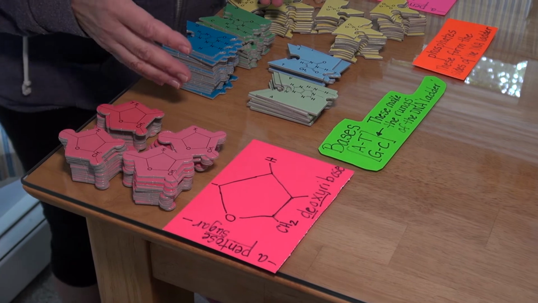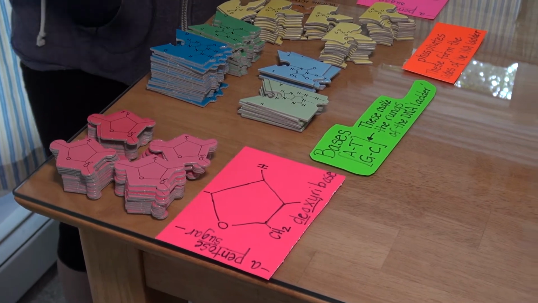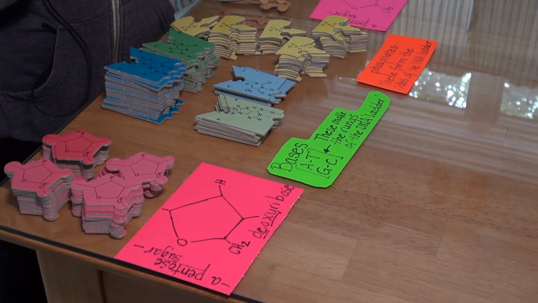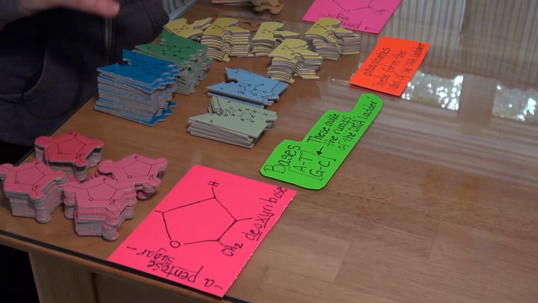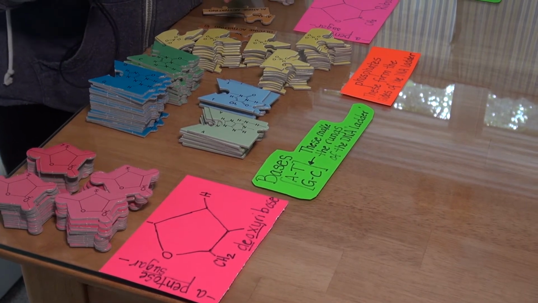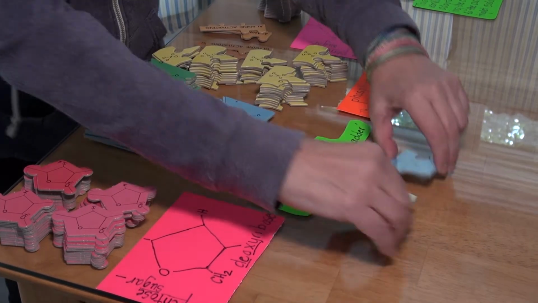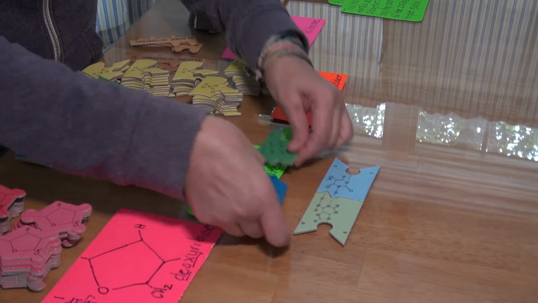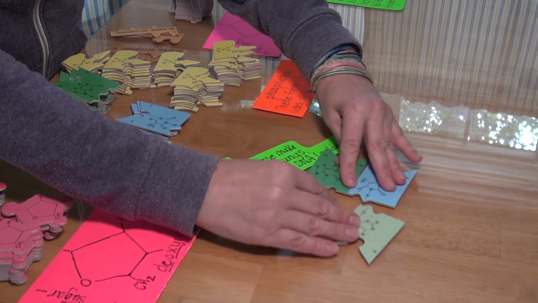The next pieces we have are the bases. The bases come in 2 different types, purines and pyrimidines. It's not important for our discussion that you know which are which. More importantly, you need to know that they only fit together in certain ways. You'll notice that A can only go with T, and C can only join with G.